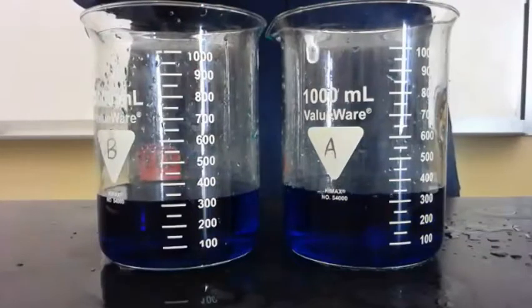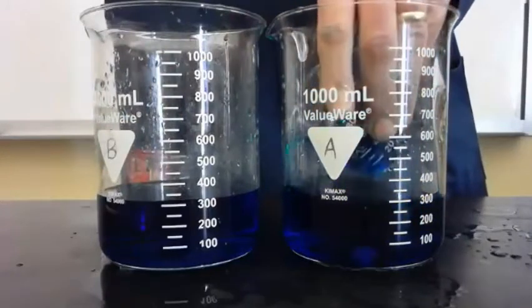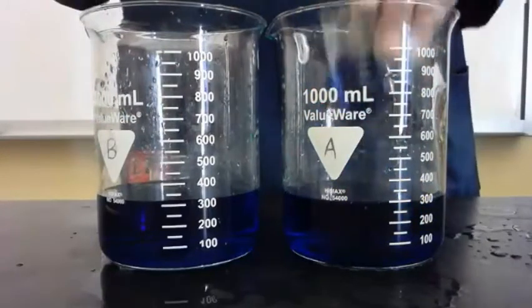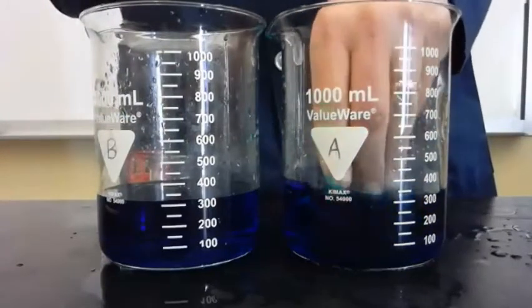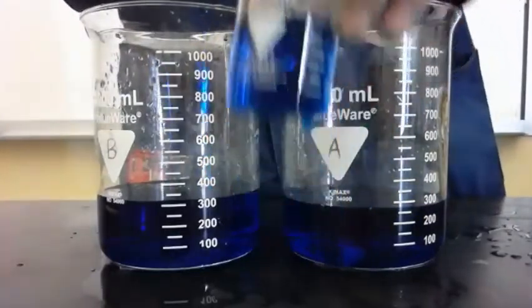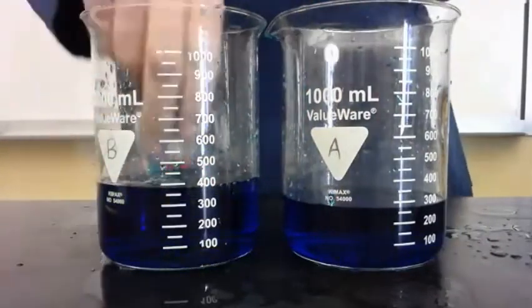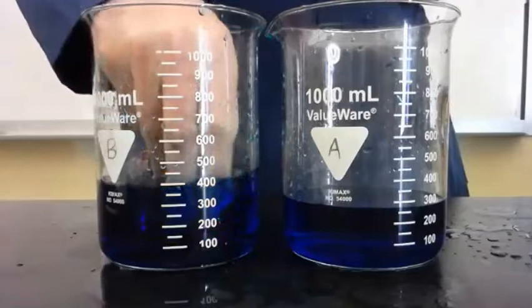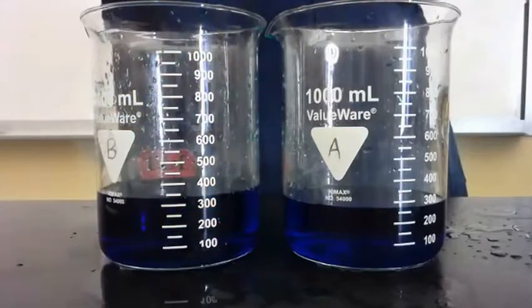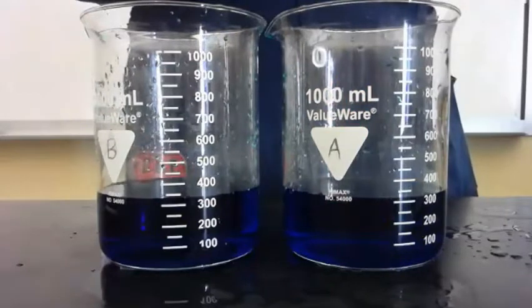That's the data for cycle 5. As much as I can. Notice I'm not being able to fill it up all the way anymore. And then from B back to A. Okay, that's cycle 6.